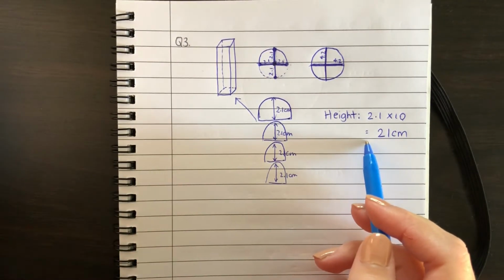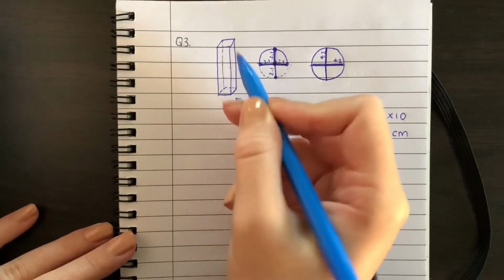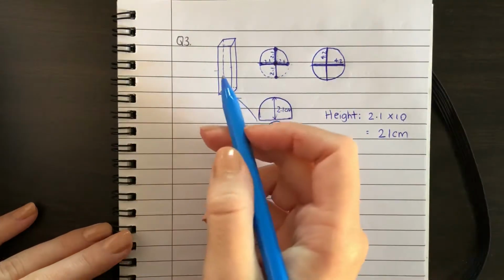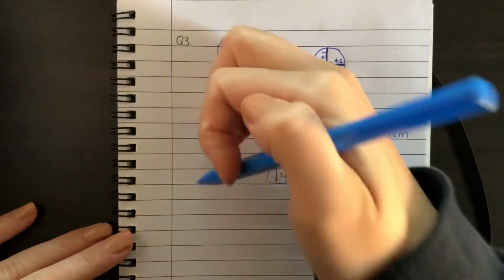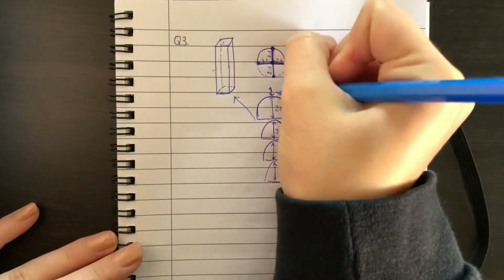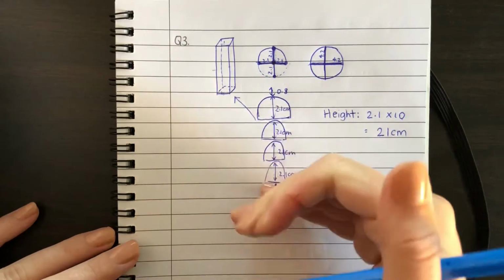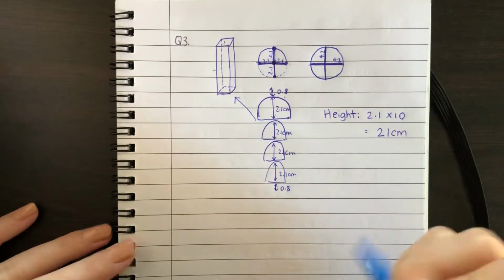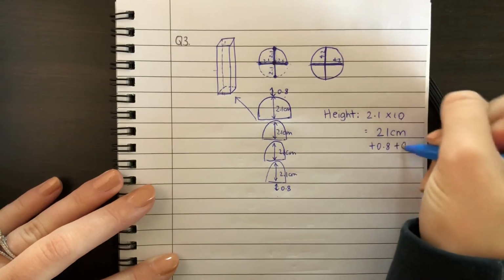But then remember in the question it said that there's a 0.8 centimetre gap on each inside to give the pod space to slip out. So on the bottom and on the top, there's also an extra 0.8 centimetres each, okay? So there's an extra 0.8 here and then an extra 0.8 down the bottom after the 10 pods. So we need to add on 0.8 and 0.8 for that extra space for the pods to slip out. So plus 0.8 plus 0.8.